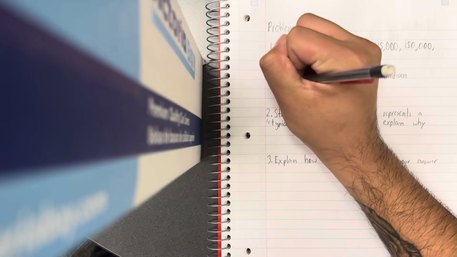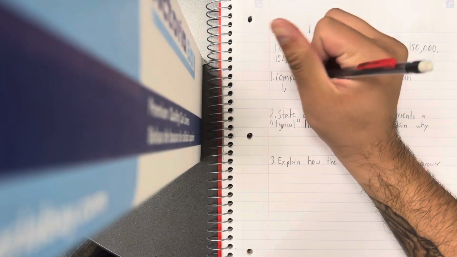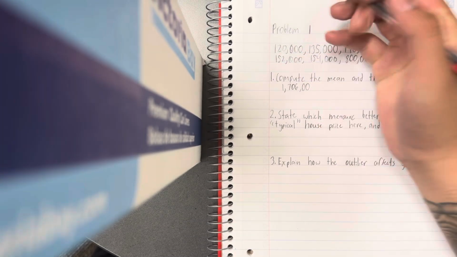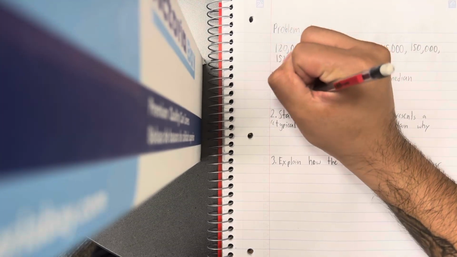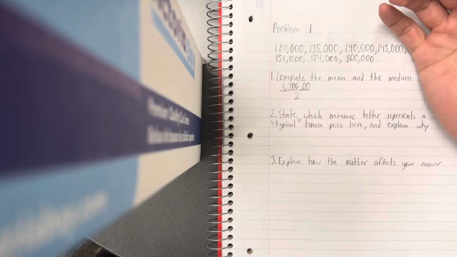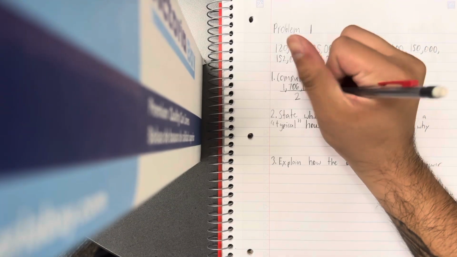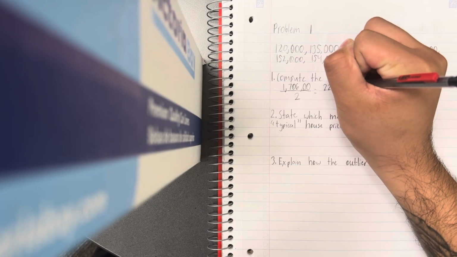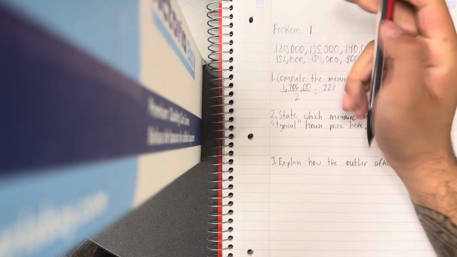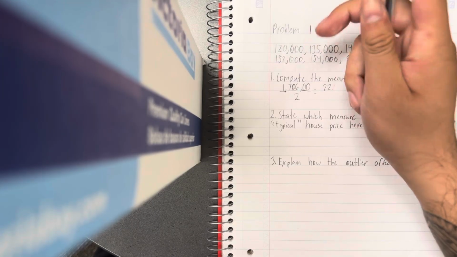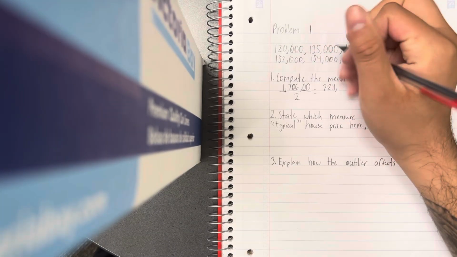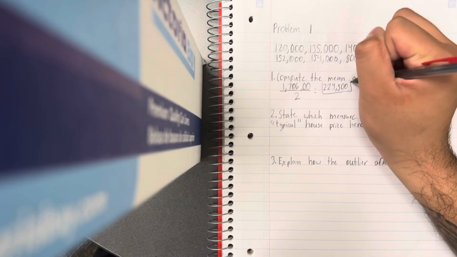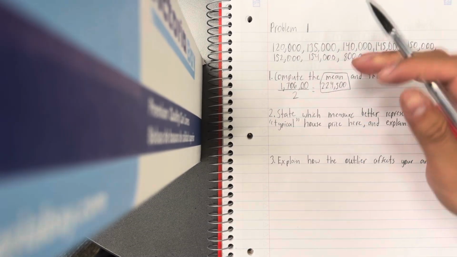1,706,000, and then you divide it by 2. That's how you find your mean, which will equal 24,500. That is my mean for this equation, for this data set.